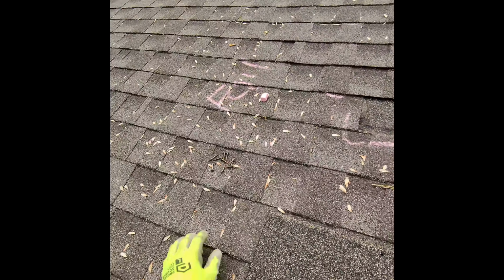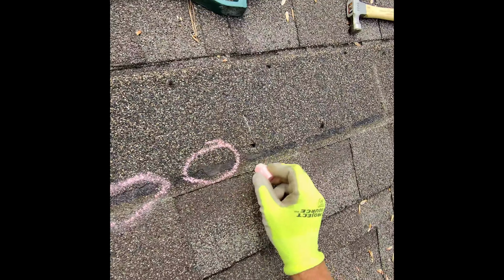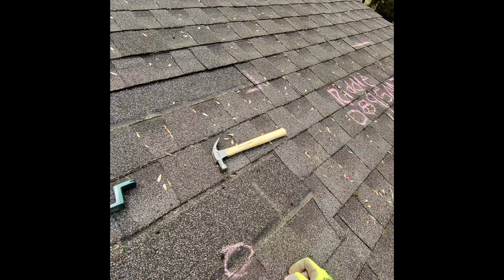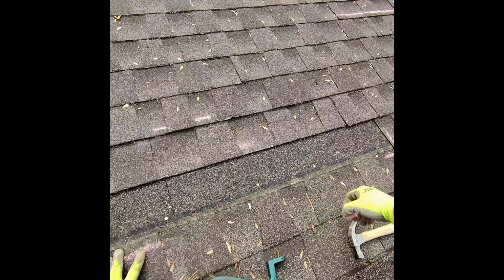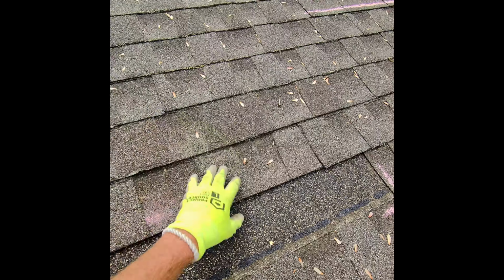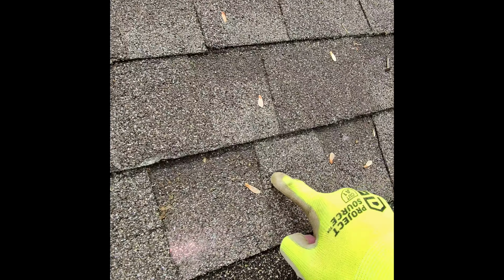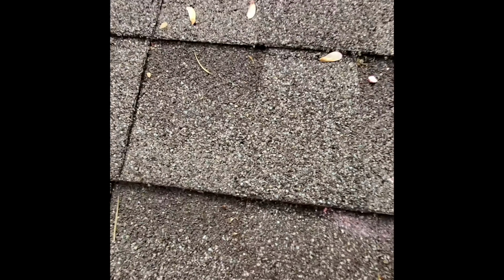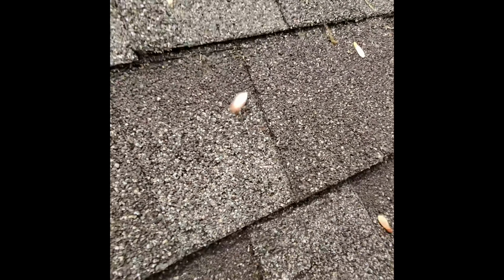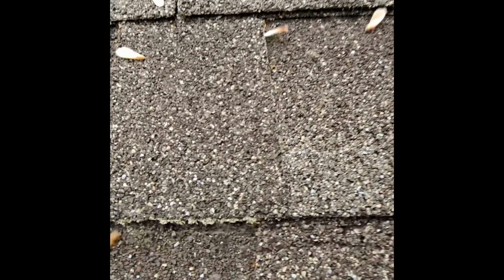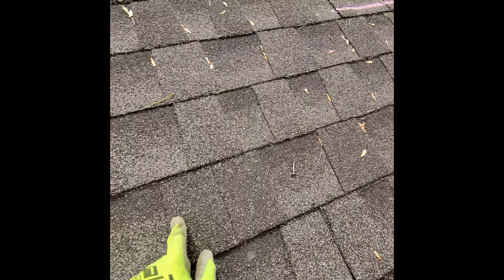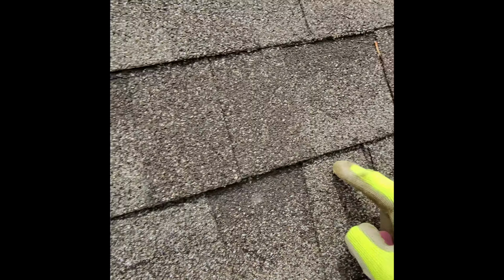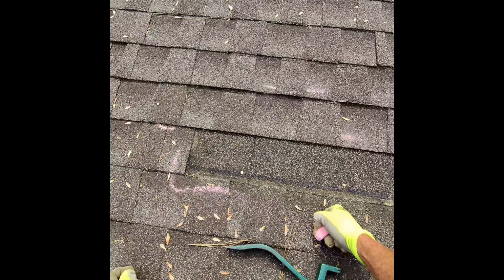Like I say, this here is all mat transfer. See the holes in the top? That's why I had to take out the 2 rows. Okay, we've already got some damage here. Right here. Right there, right there, right there. Right here.